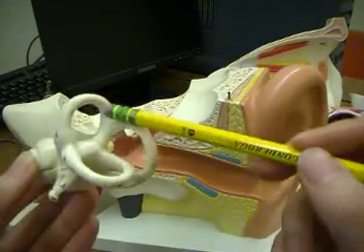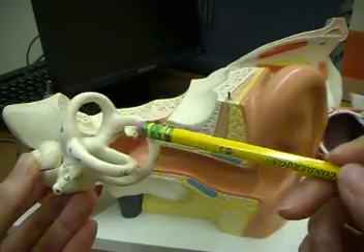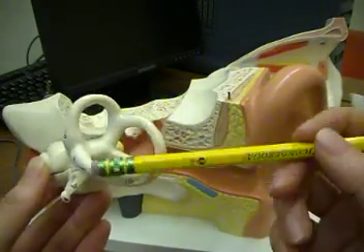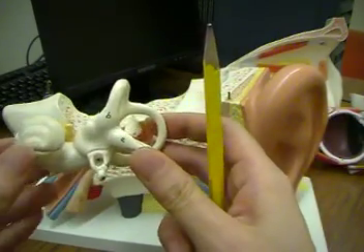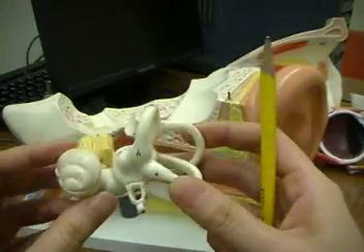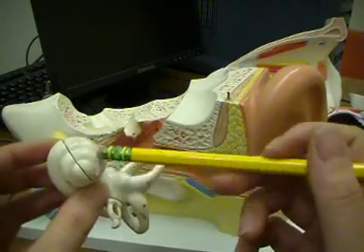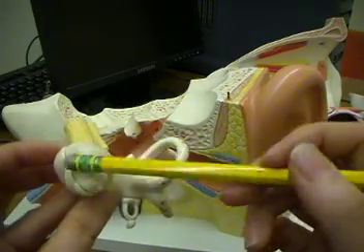And these three circular loops here, they're called the semicircular canals. The three loops are semicircular canals. Semicircular canals. And the snail-like structure here, let's look at it. Right here, this is called the cochlea. Cochlea is the snail-like structure.